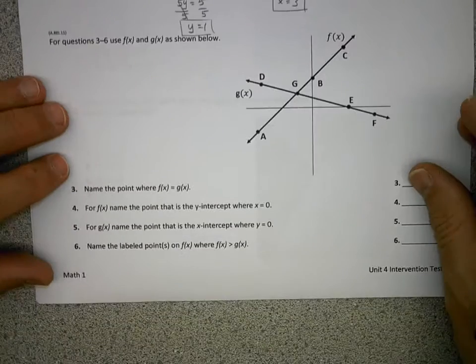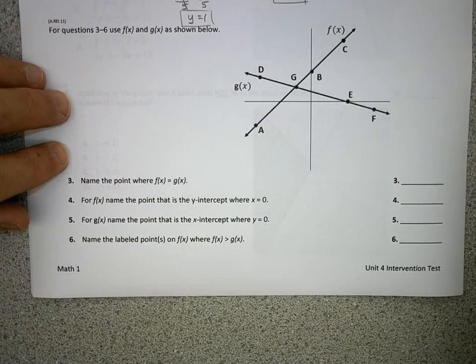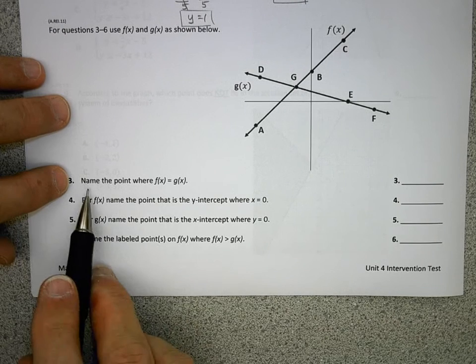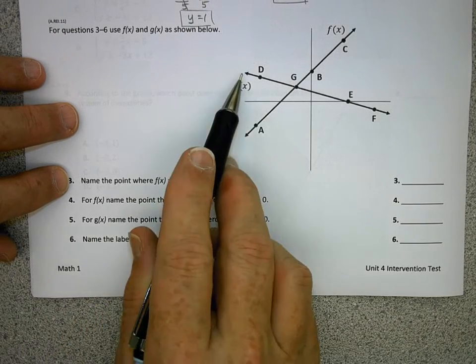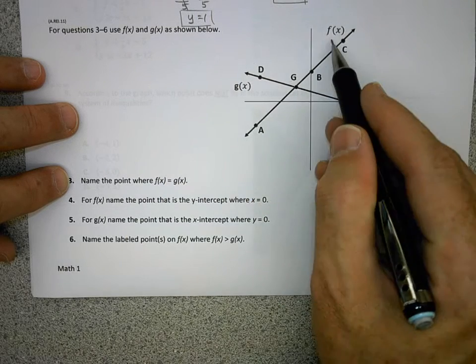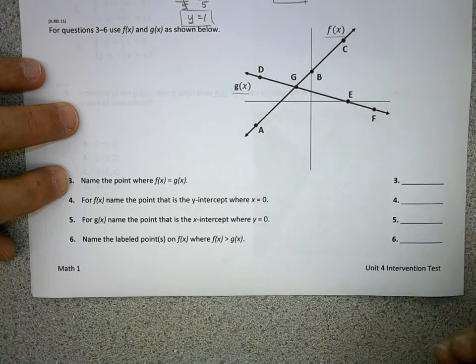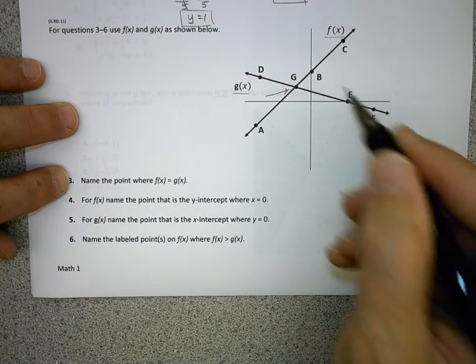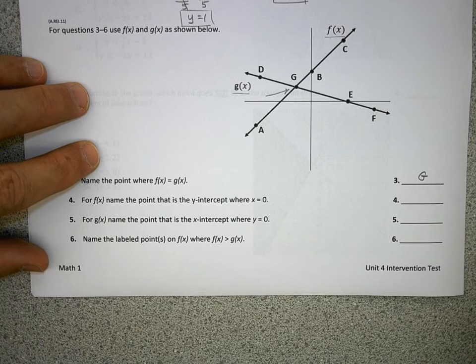All right, now the next section, we're simply looking at a graph and answering some questions about the relationships of the points. The first question is, name the point where f of x equals g of x. Well, that's going to be, where does f of x, notice here's f of x, where does f of x cross the line g of x? And the answer is right there at point G. So our answer is point G.